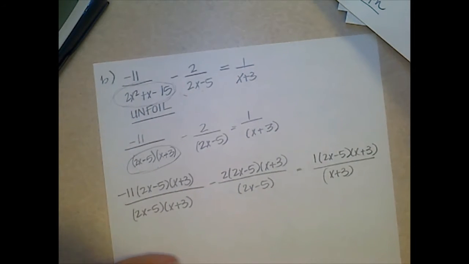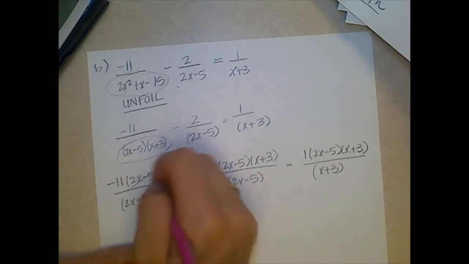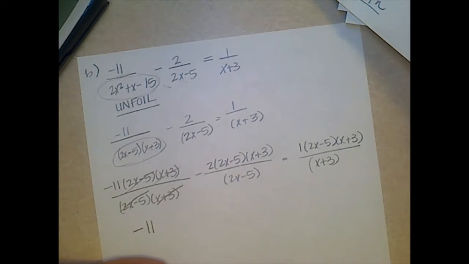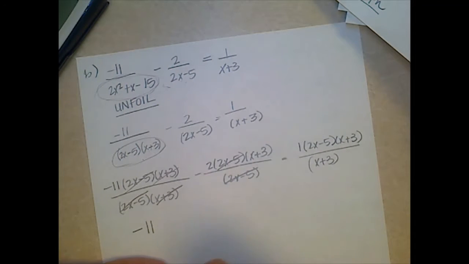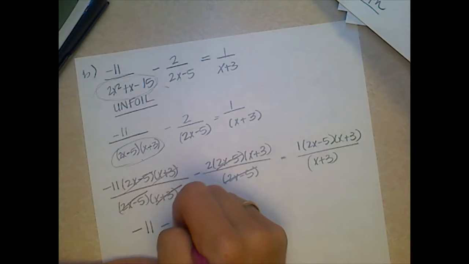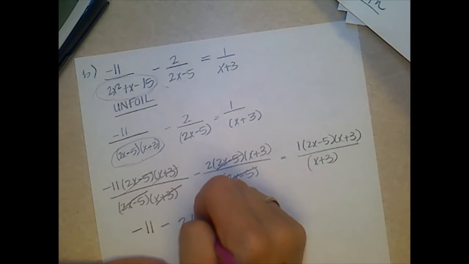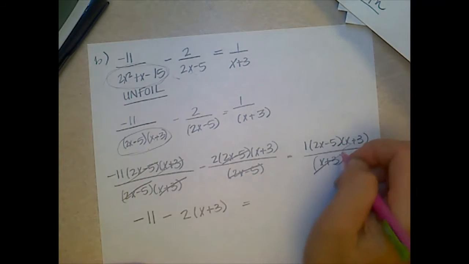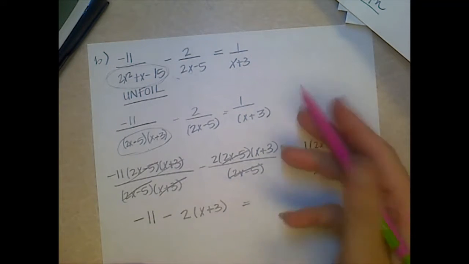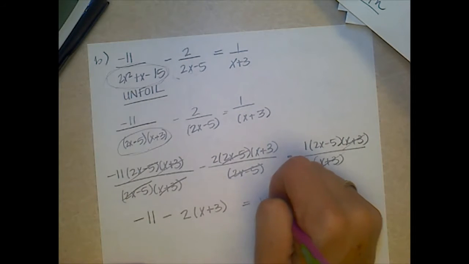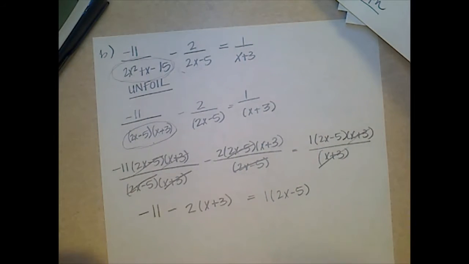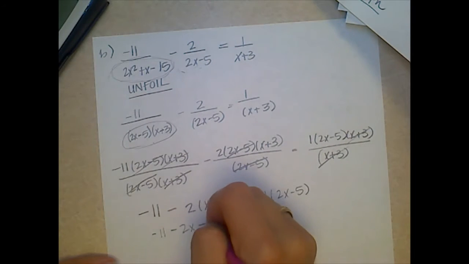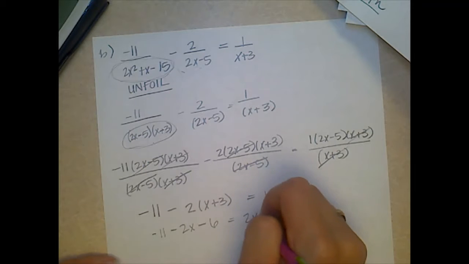Now you get to do the fun part, which is canceling. Okay? 2x minus 5, 2x minus 5. X plus 3, x plus 3. I'm left with negative 11. 2x minus 5, 2x minus 5. That leaves me with 2 on the top times x plus 3 equals x plus 3 cancels. That leaves me with 1 times 2x minus 5. Alright, let's distribute. Negative 11 minus 2x minus 6 equals 2x minus 5.